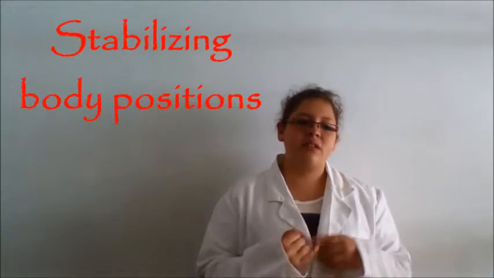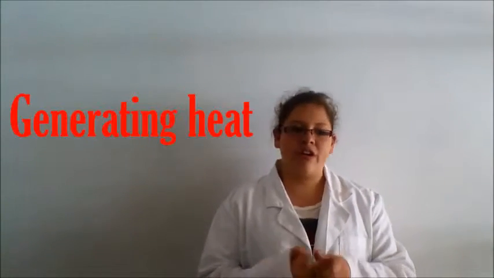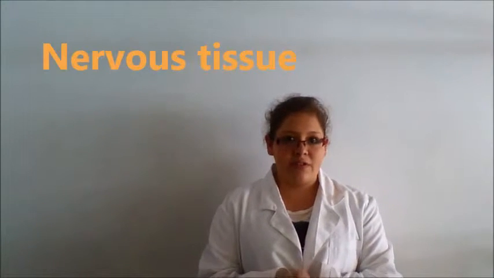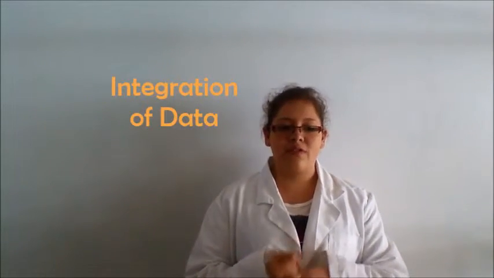and lymph. Muscle tissue. It consists of elongated cells called muscle fibers that use ATP to generate force. That force results in producing body movements, stabilizing body position, generating heat, storing substances, and moving these substances through the body. The last type of tissue is the nervous tissue. This tissue consists of 2 types of cells. There are the neurons and neuroglia. Its functions include sensory input, integration of data, and motor output.